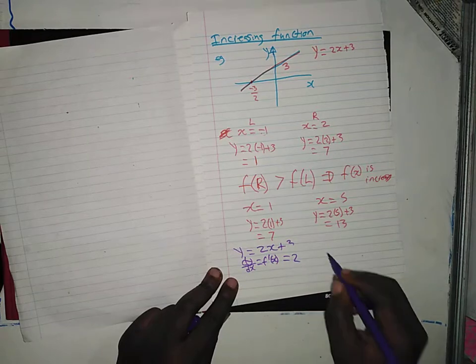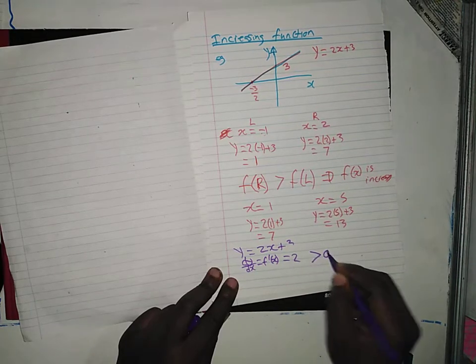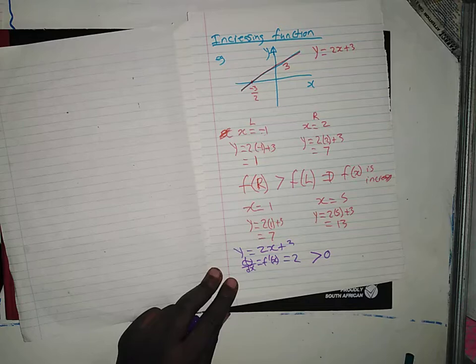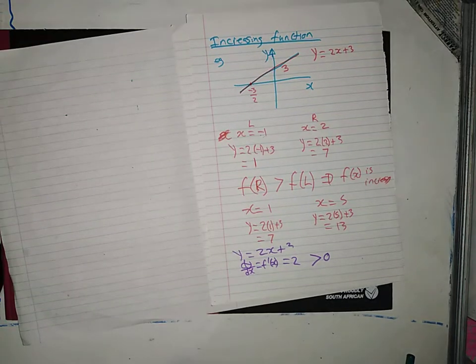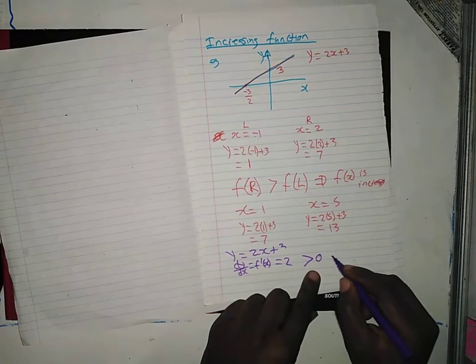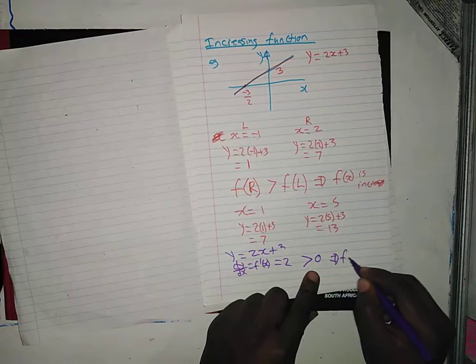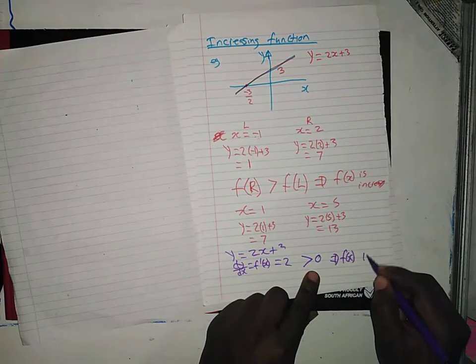2 is greater than 0. It means 2 is a positive number. That's simply what greater than 0 means. It's a positive number. So guys, if you take a function and you find its derivative, and then you find that its derivative is a positive number, then without a shadow of a doubt, that function is what? f at x is increasing.